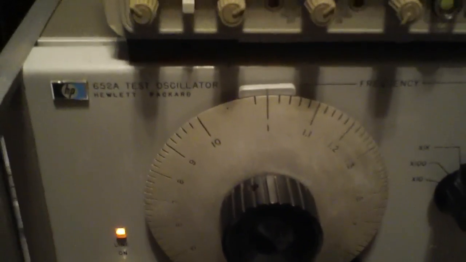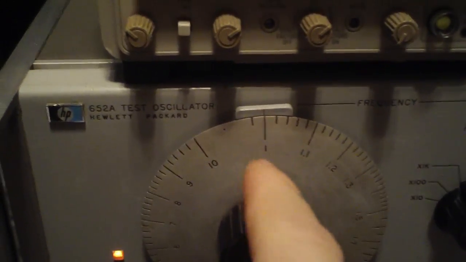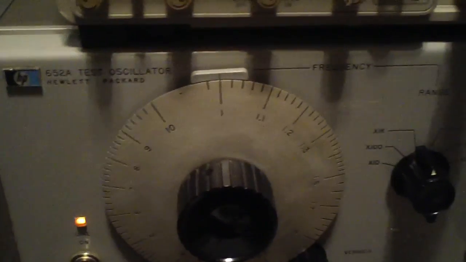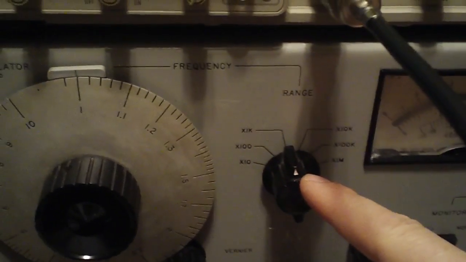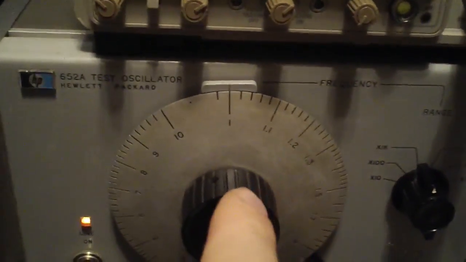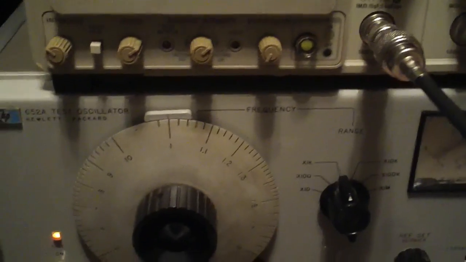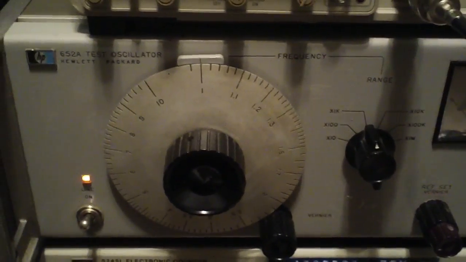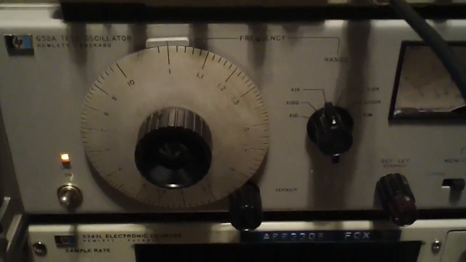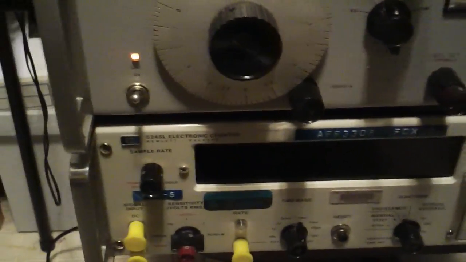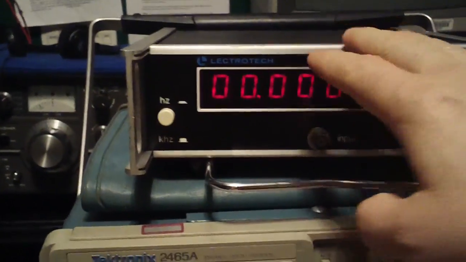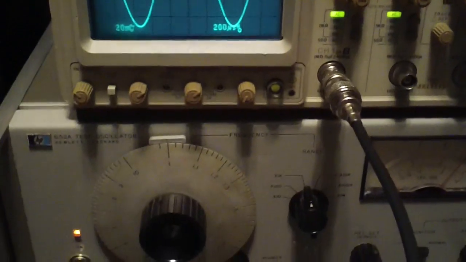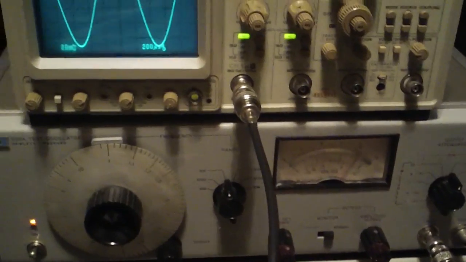Now, right now the 652A is set to approximately 1 kilohertz. I've got the multiplier set to times 1K and the scale set to 1, although if you've watched my previous videos you know that I discovered that the calibration on this oscillator is somewhat off, but it's just fine when used in conjunction with a frequency counter such as this HP unit or Lectrotech or any other frequency counter capable of those frequencies. Anyway, before I talk any further, let's go ahead with the test.